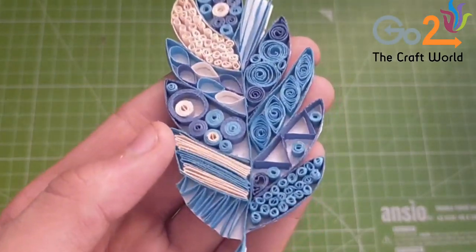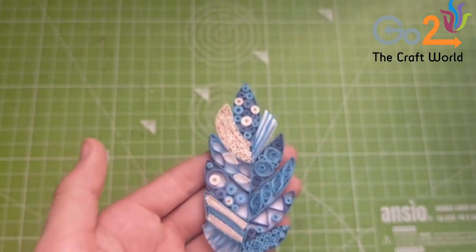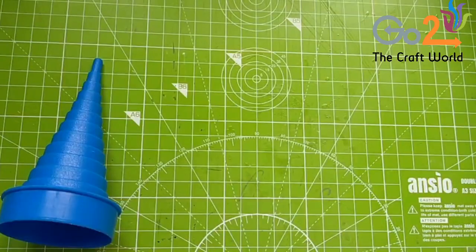Hello everyone, today we are going to make this very beautiful quilling feather. Here is the list of the material you will need to make it.